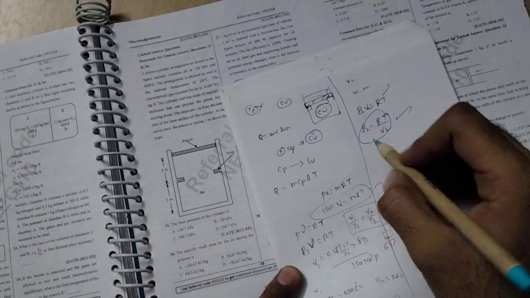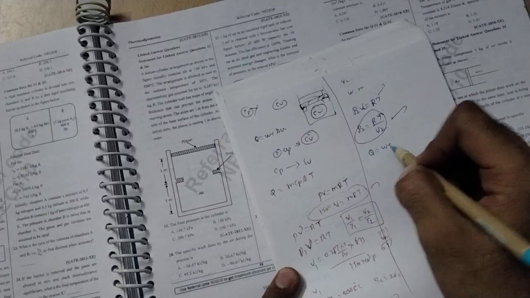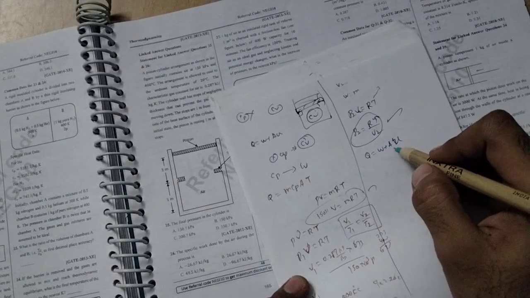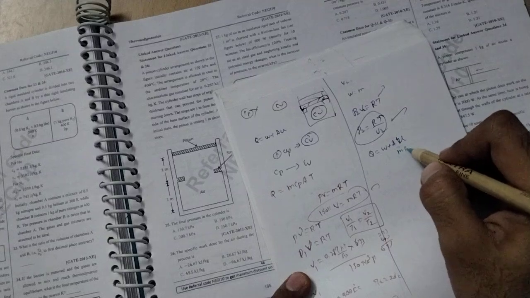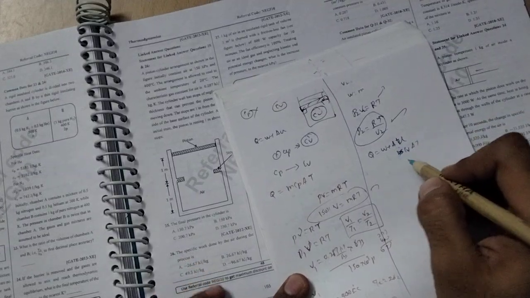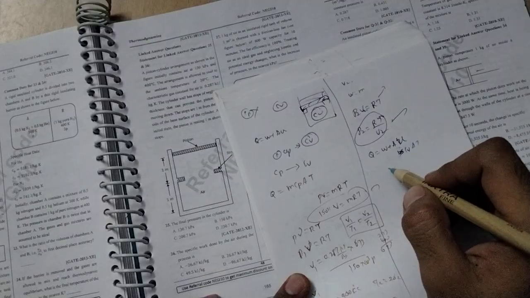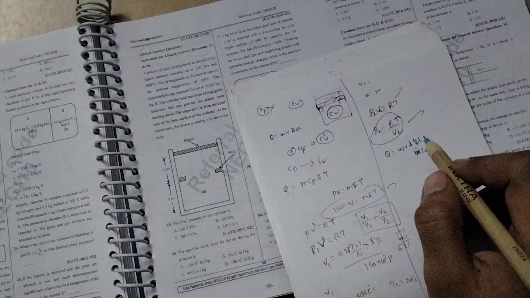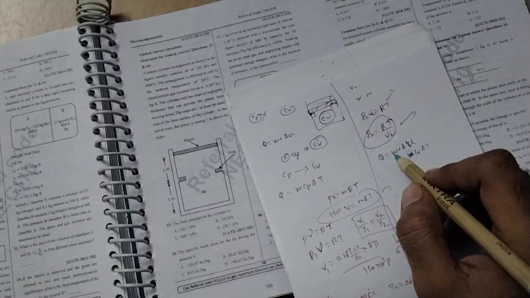Specific, Q equals W plus delta U. So delta U is m Cv delta T, since it's given specific, entirely mass only. But my question is, where is Q? It is given here, it is not a problem.